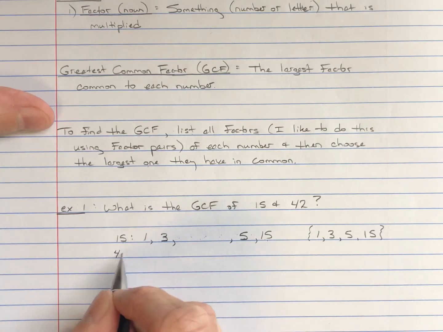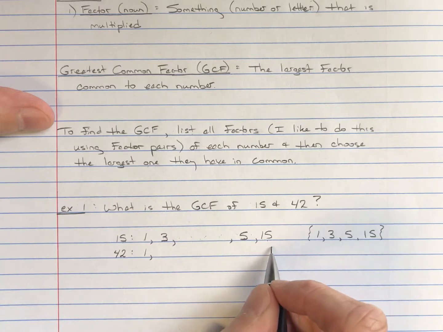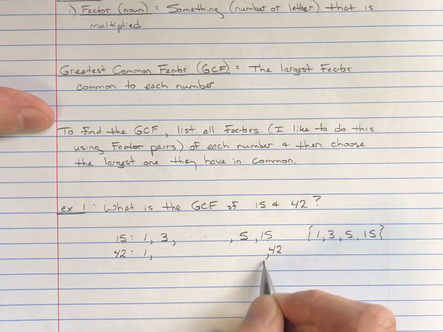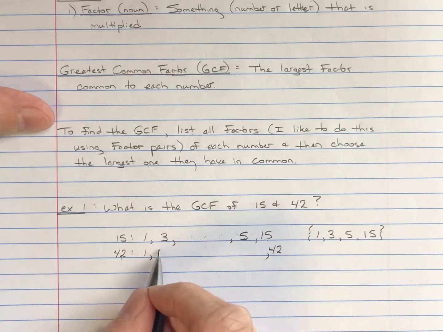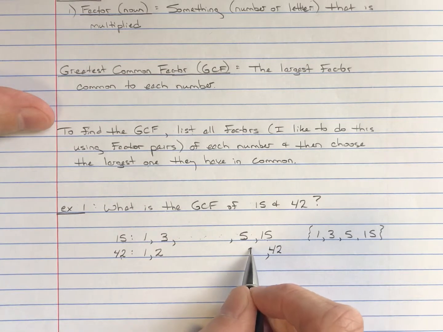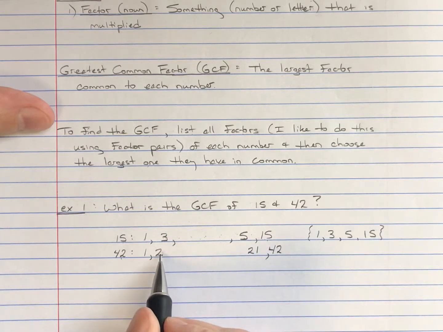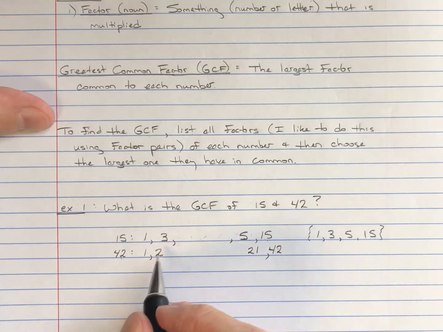Let's take a look at 42. Probably a bit more with 42. Again, I start off with my largest and my smallest: 1 times 42. 42 is even, so I know 2 is a factor, and I may need to use a calculator, 42 divided by 2, but I know mentally that's 21. Notice I'm getting closer. I went from between 1 and 42, now I'm between 2 and 21.